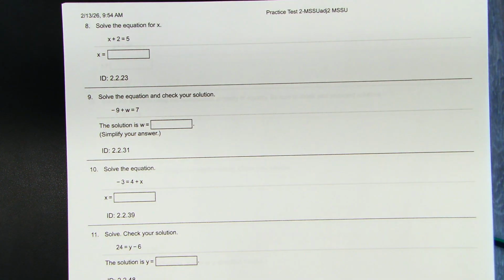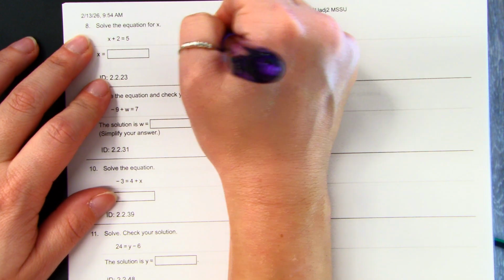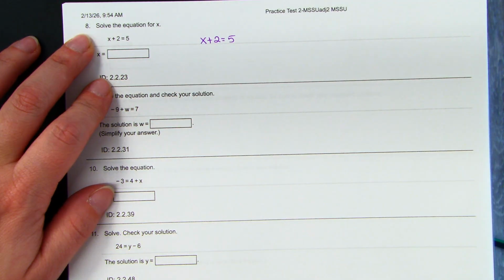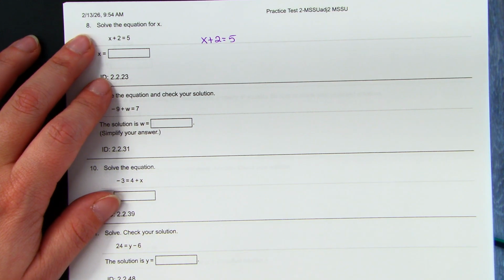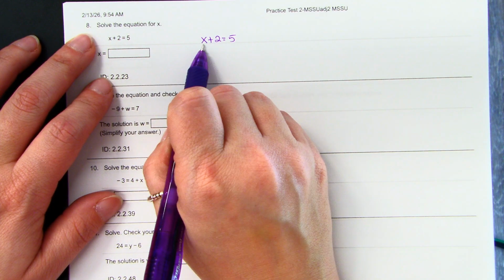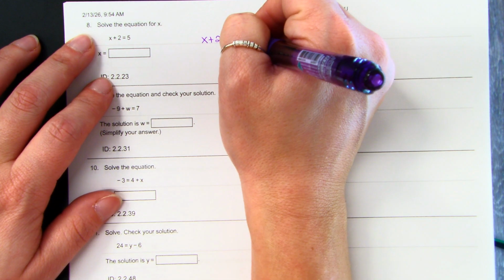Solve for the equation. This is our addition property. We have x plus 2 equals 5. No matter what our equation is, we are trying to isolate the variable. So in order to isolate the variable, I need to get x by itself. This says plus 2. To move it over across the equal sign, I do the opposite. The opposite of addition is subtraction.